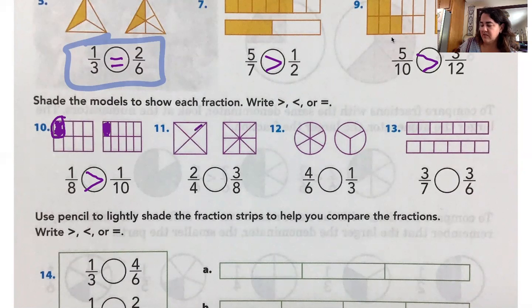Let's color them in. 2/4. 3/8. Which one, friends, is greater? 2/4. Very good.